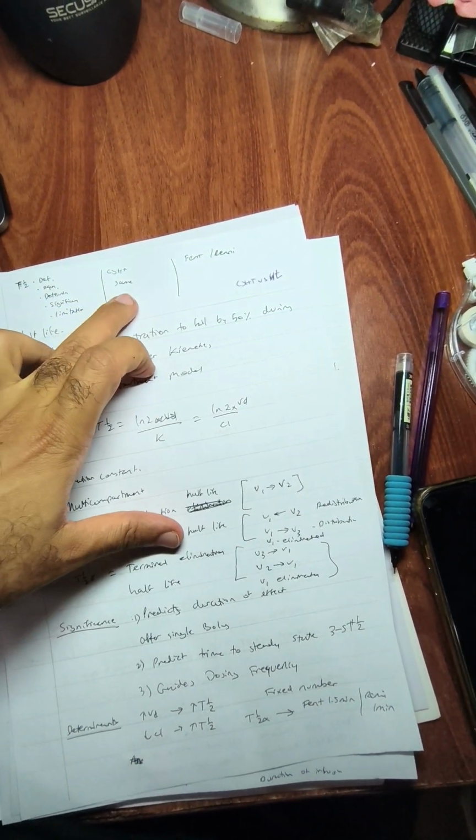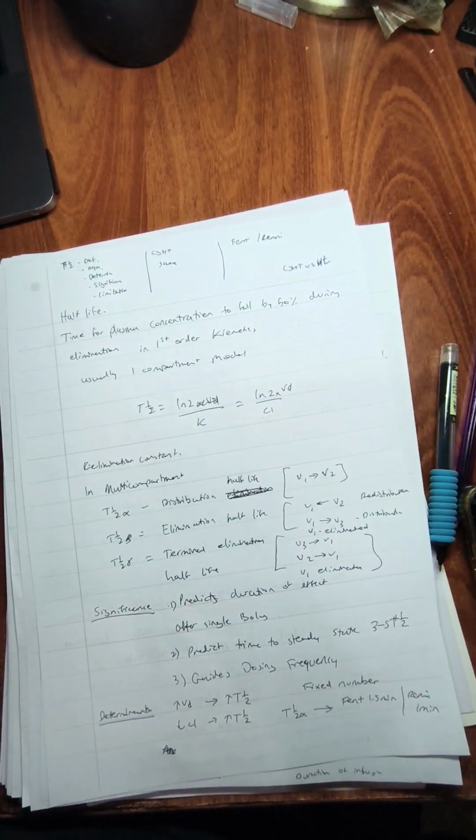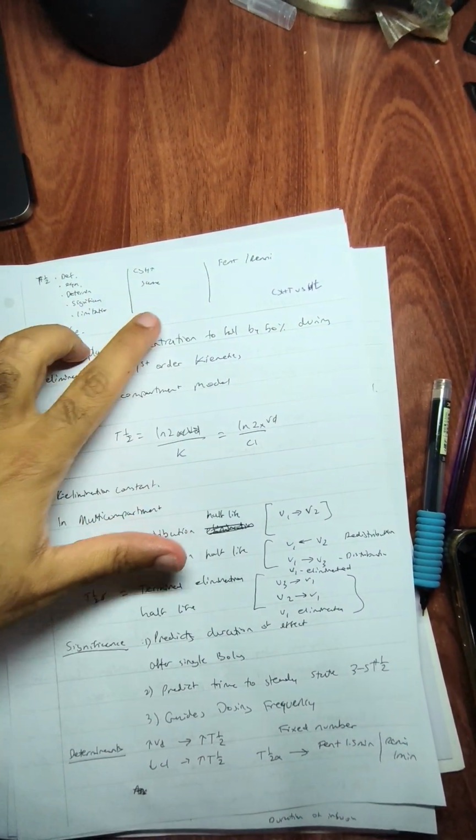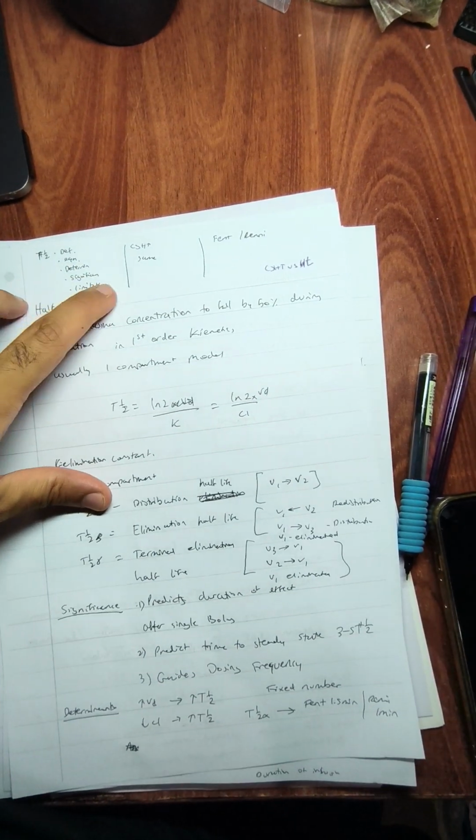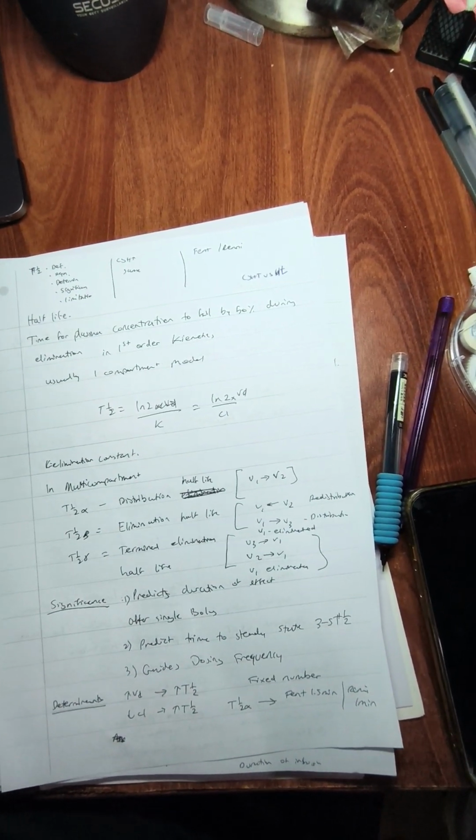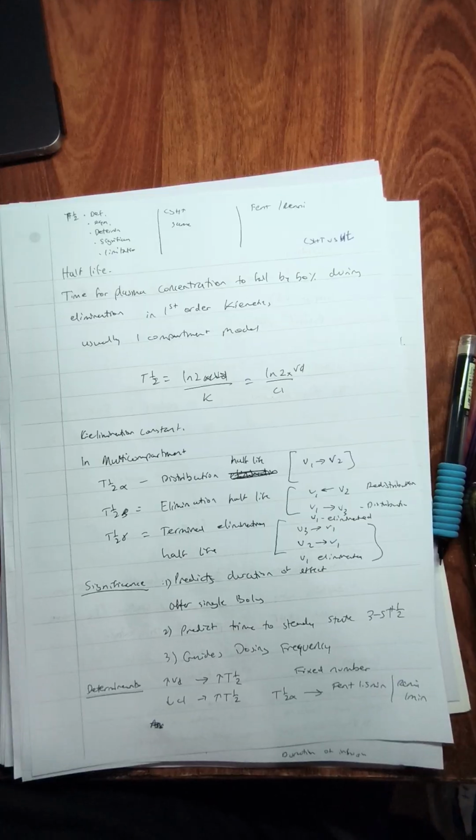Give an equation, and if you can give an equation, obviously you can't give an equation with context-sensitive half-life. What are the determinants, what is the significance, and what are the limitations? And then you compare fentanyl and remifentanil.